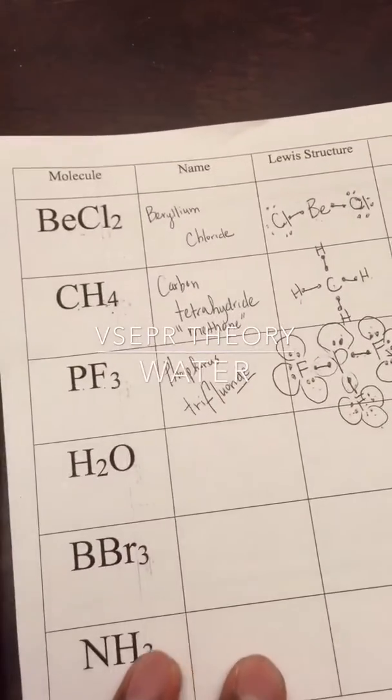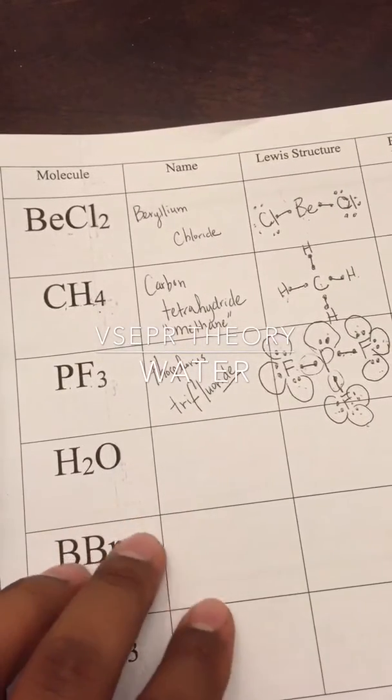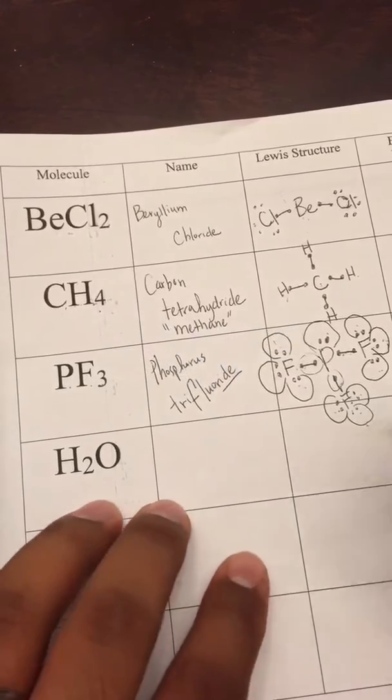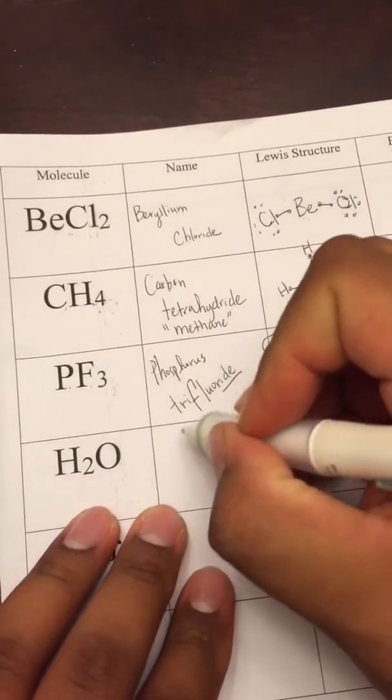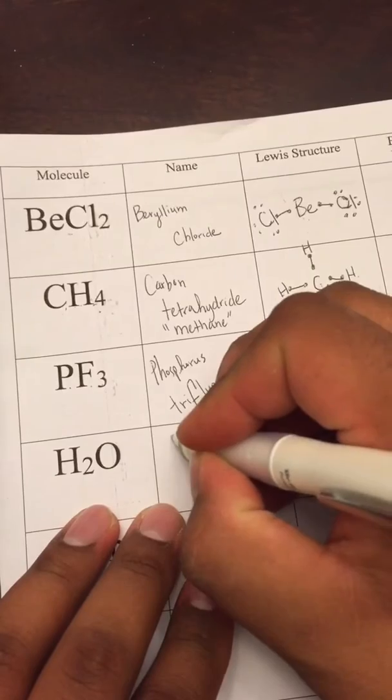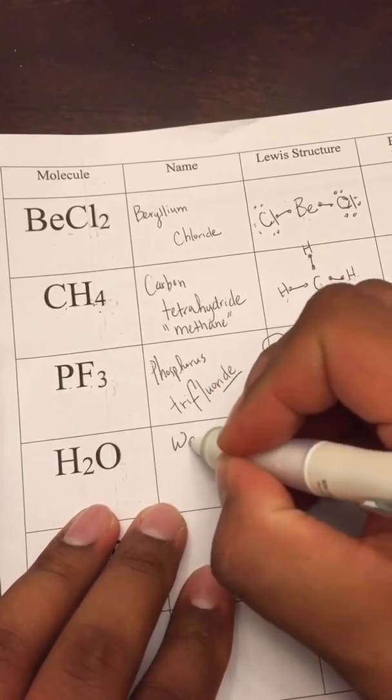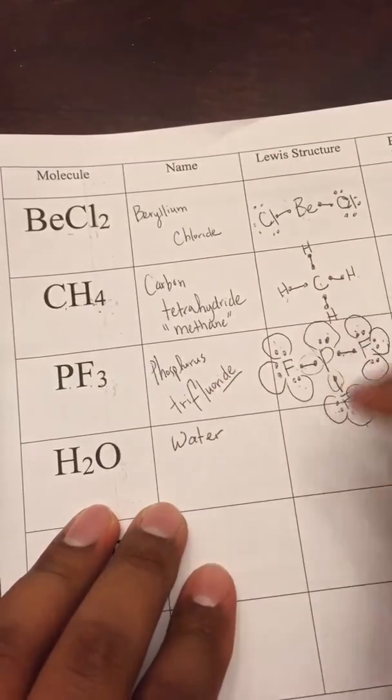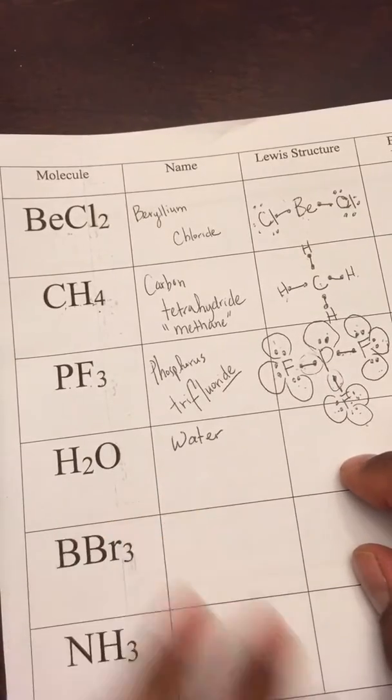All right, next one. We got H2O. Most of us know the common name. Common name for this is gonna be, you got it, agua. Agua purificada, water.